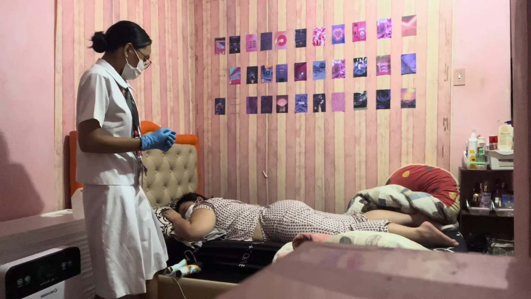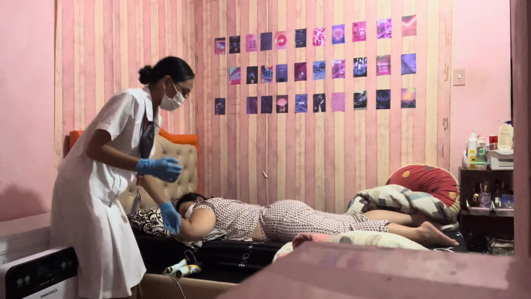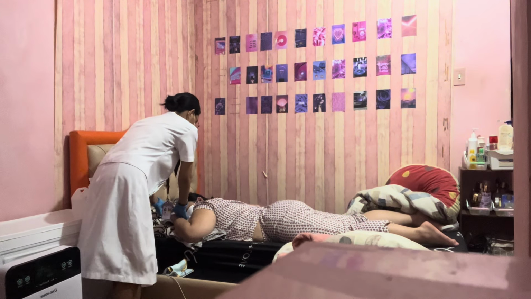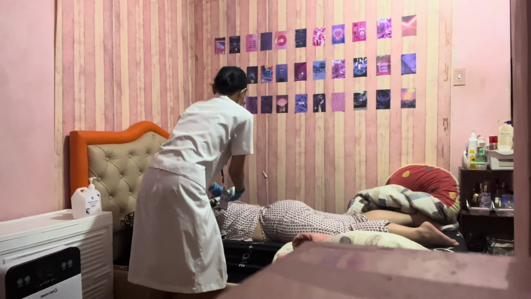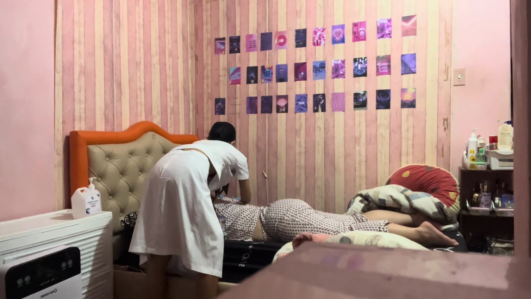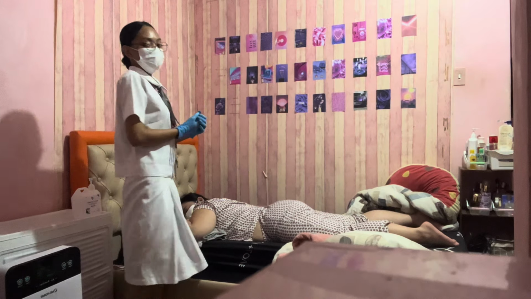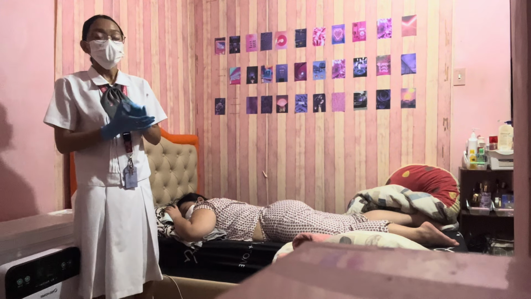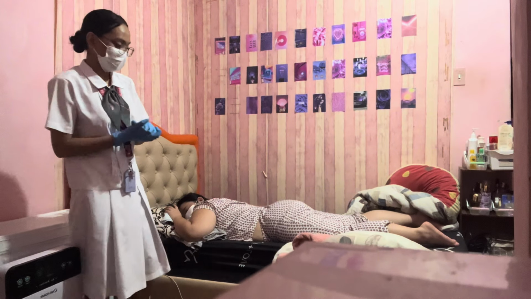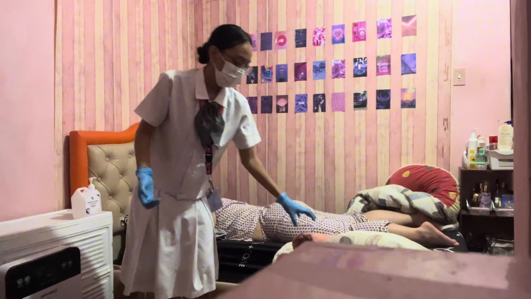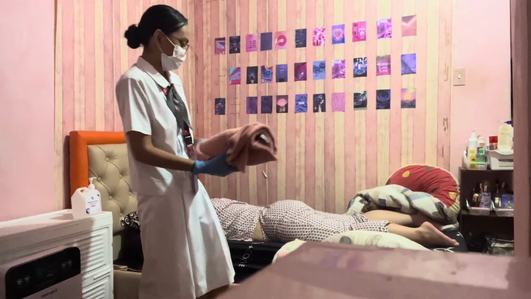After that, put hand rolls underneath the patient's hands, and flex both hands beside the patient's head. After that, put a trochanter underneath the patient's leg.